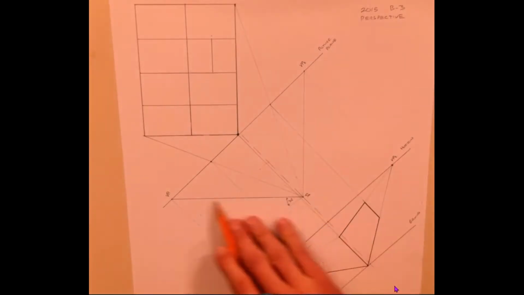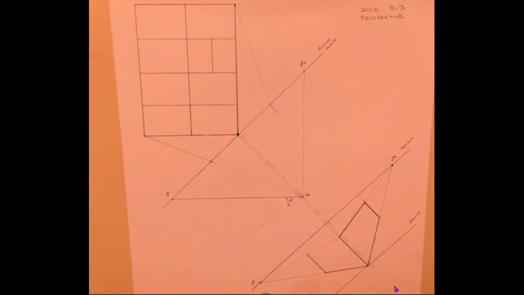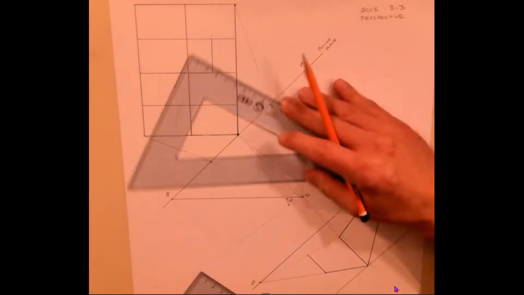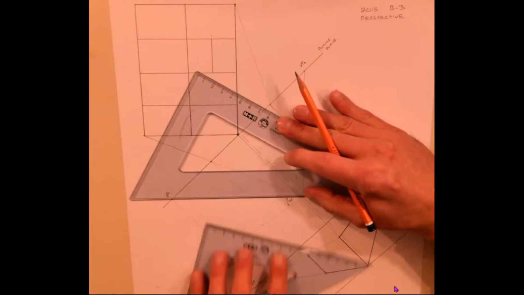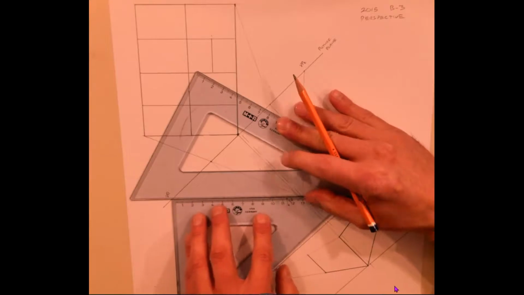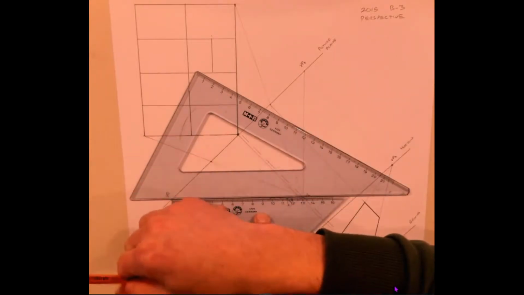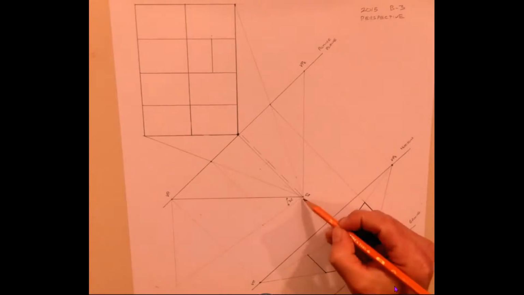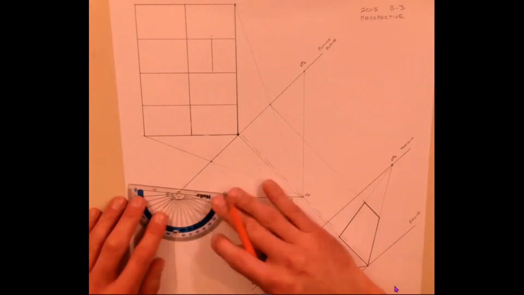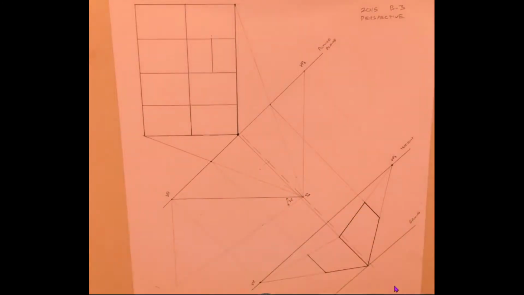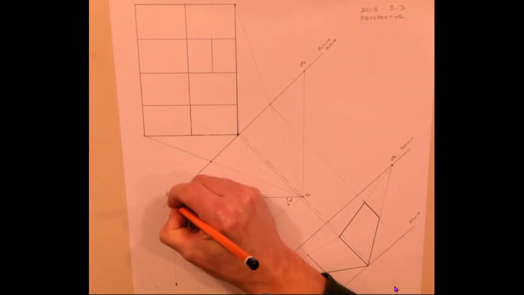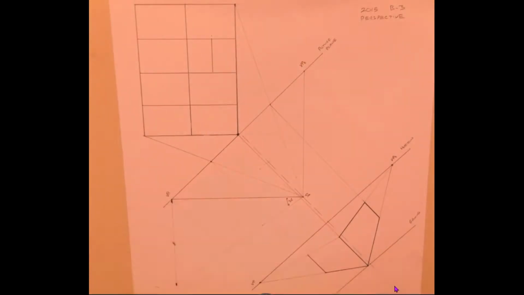I need to build a right angle triangle here, so I just come off from my vanishing point 1 line at 90 degrees. So as I said, this is a 90 degree angle. If you found that tricky, you can just use your protractor to come off at 90 degrees from the vanishing point. And what that has given me is my auxiliary vanishing point height. This is what I was looking for, this height here. That is the height for the auxiliary vanishing point.